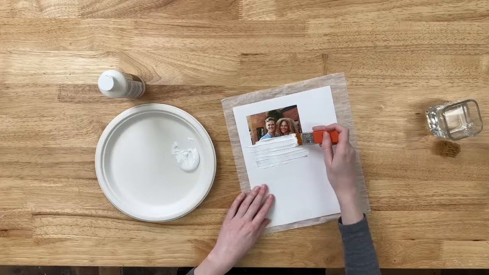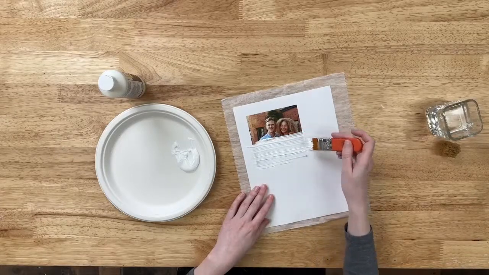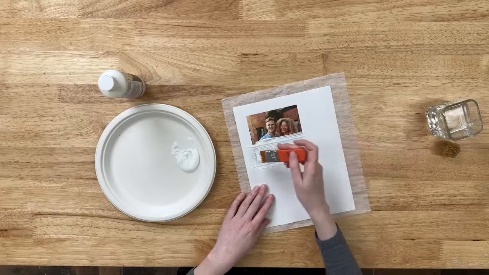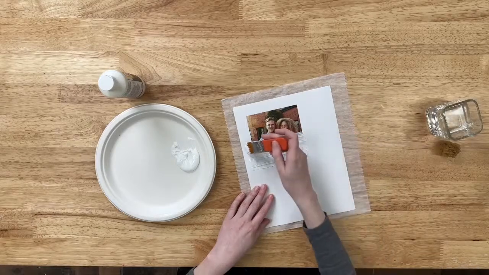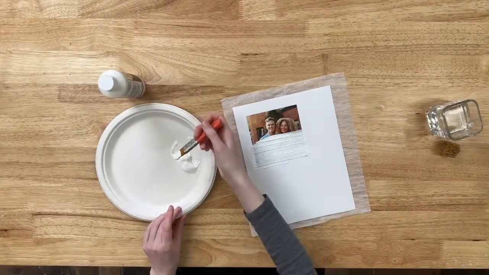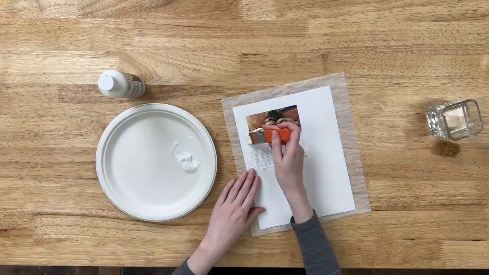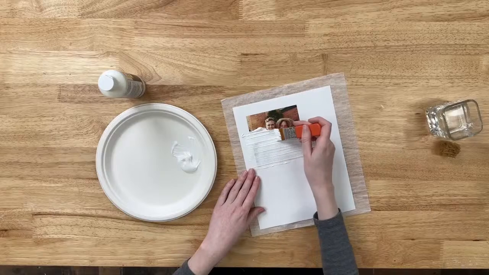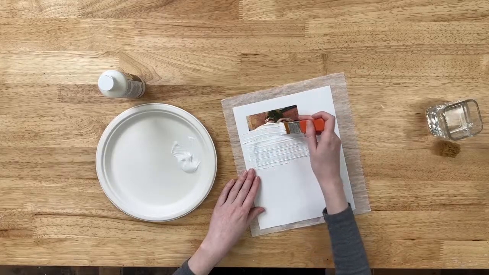And I just want it to be really smooth. That's what I love so much about this Mod Podge brush, is that you don't get very many textured points from the actual brush. It just goes on really nice and smooth, which is what we want for this technique.